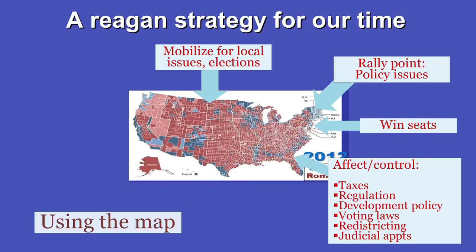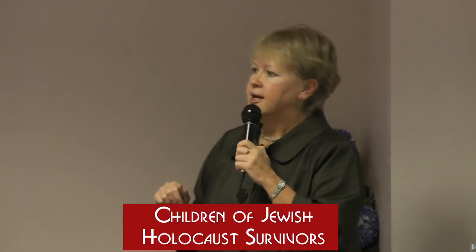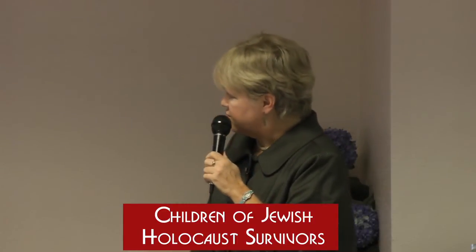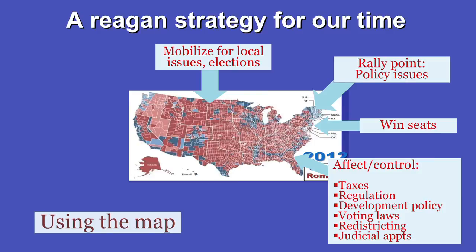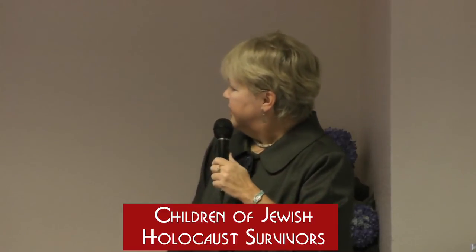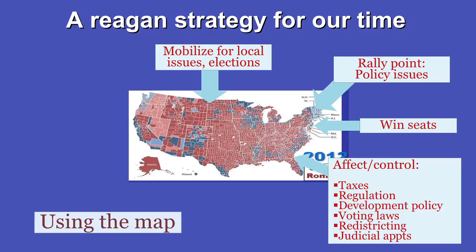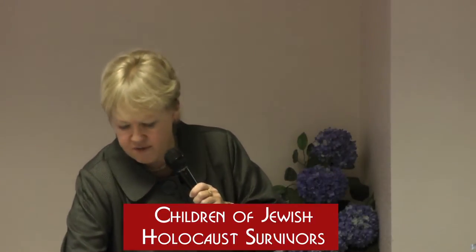And we need to get faces known. The rally point, we really need to be looking at policy issues. It is very important to talk about philosophy and the meaning of freedom and so forth. Those things are all important. What people can typically unite around is policy issues. Taxes, regulation that kills businesses, development policy, when people find out what's being planned for their communities, that, you know, down the street they're planning to put in a high density residential, you know, with 50% low income housing or whatever, that gets people exercised. These are the things that if we win seats, we can start taking back control of. So taking that map and starting to turn it more red or from blue to red, little by little, incrementally, is one idea of geographizing this.